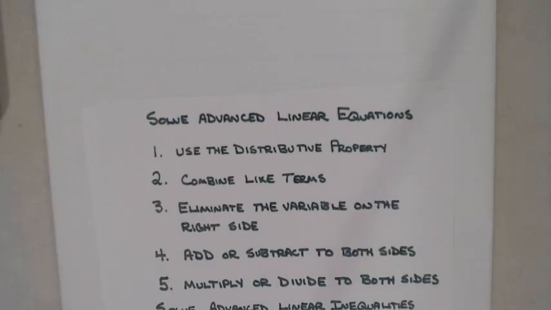Next thing we need to go over is how to solve advanced linear inequalities. Since an inequality is solved just like an equation, we need to review the rules for solving an advanced linear equation. Remember, you should always look for parentheses first. That means you need to use the distributive property.